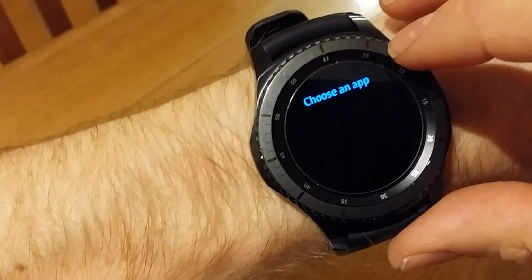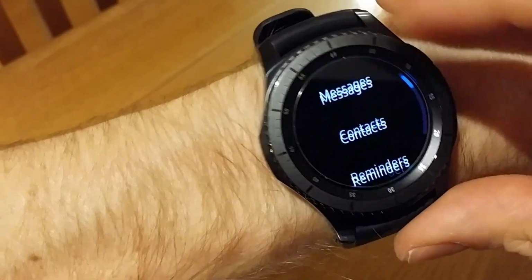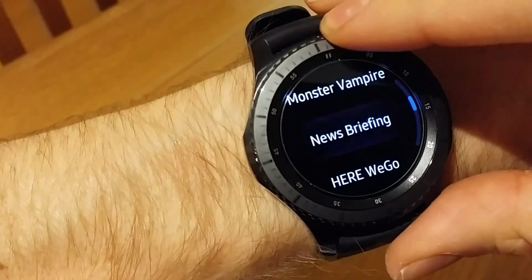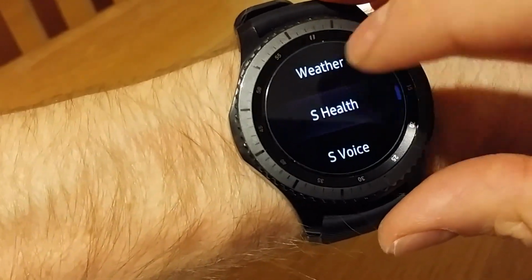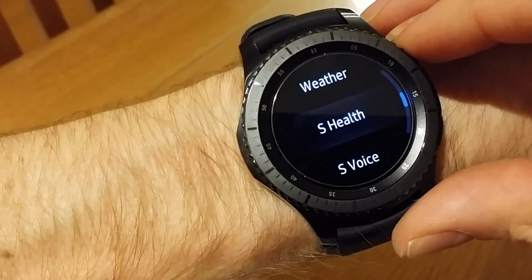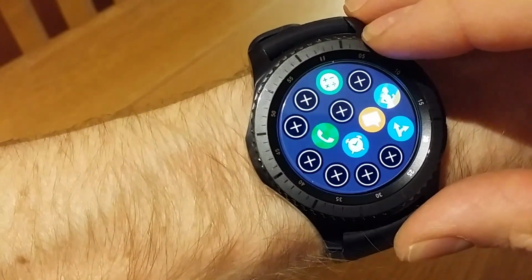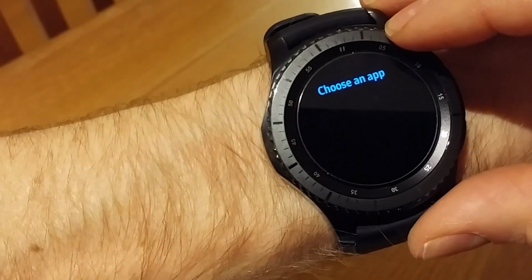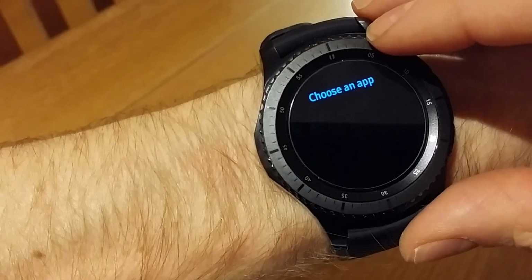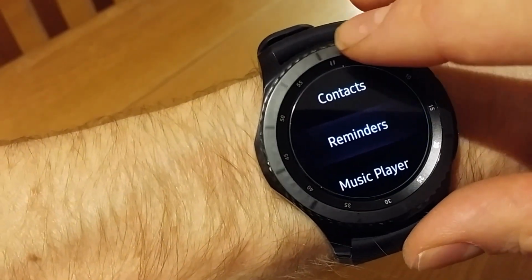You just tap on it, wait a wee second, and your list of apps will come up. I've put a lot of apps on and I'm still nowhere near filling up the watch, which is really good because there's about 4 gig of storage. But with the pre-installed things, you might think you need to be a wee bit careful with your storage, but so far I haven't had any problems.